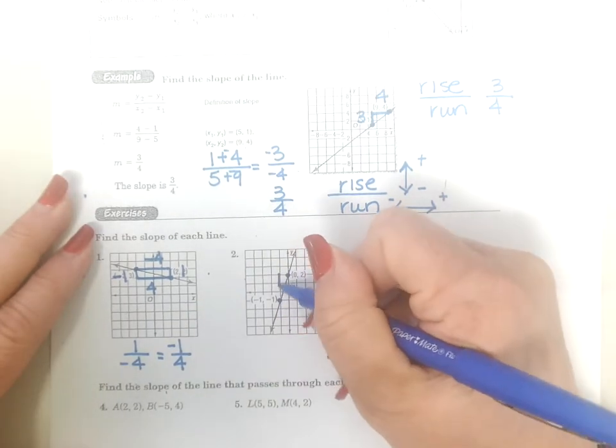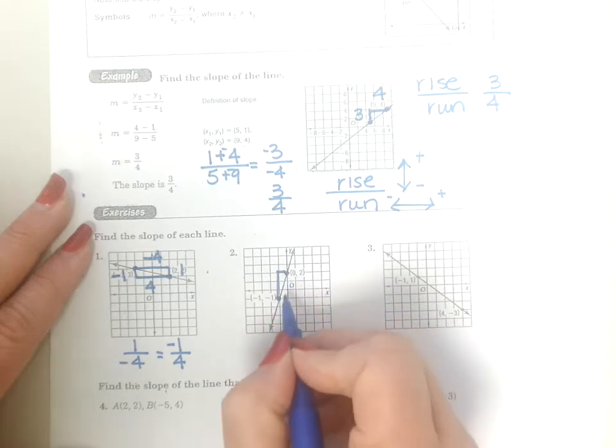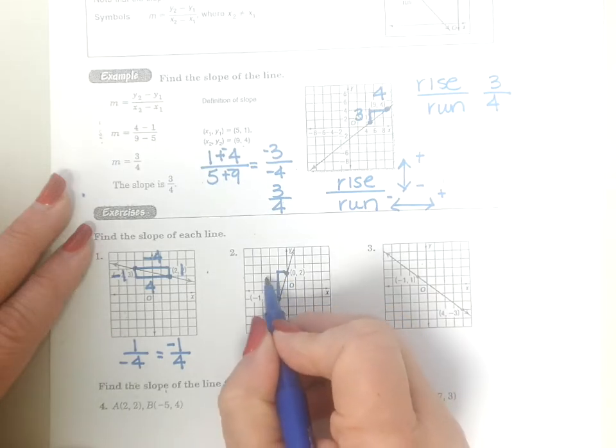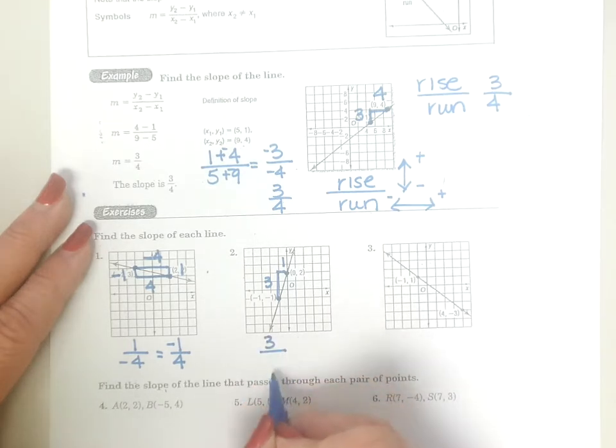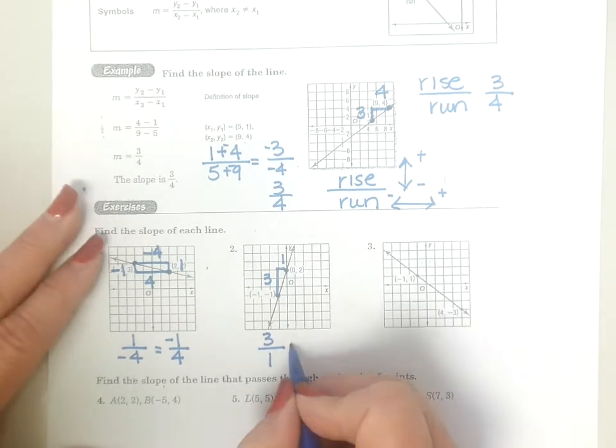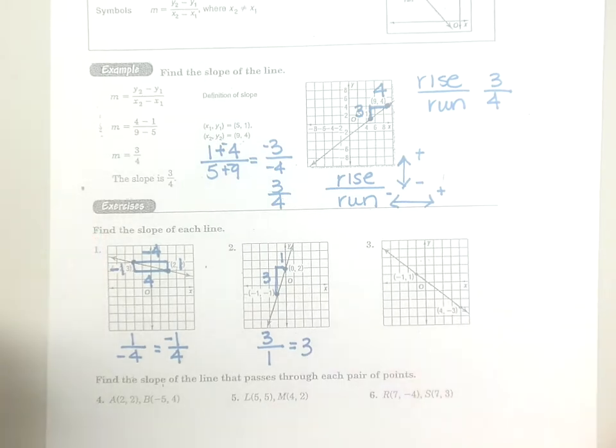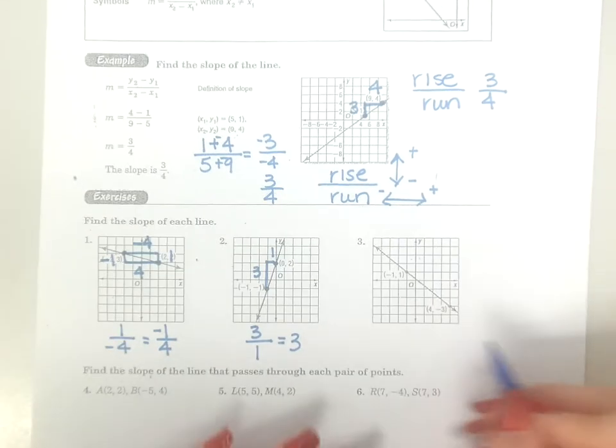We're going to go up and right. Count the spaces, 1, 2, 3 up, count 1 right. Rise goes on top, that's 3, run goes on the bottom. If it can be reduced to a whole number, you'll reduce it to a whole number. So all your answers will either be whole numbers or fractions.